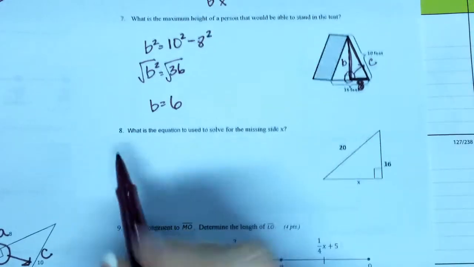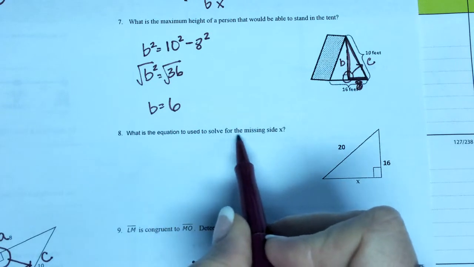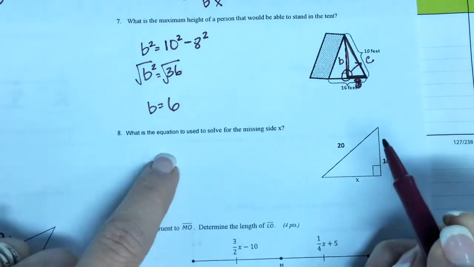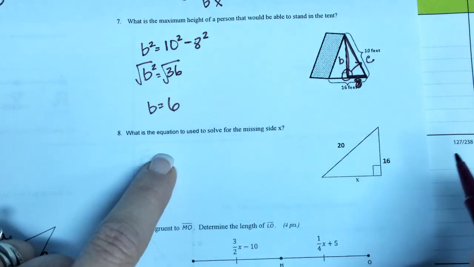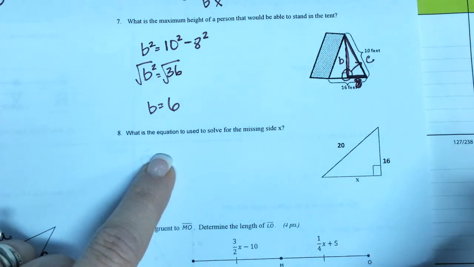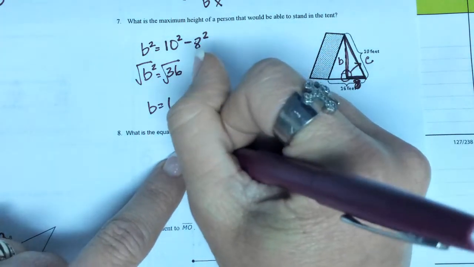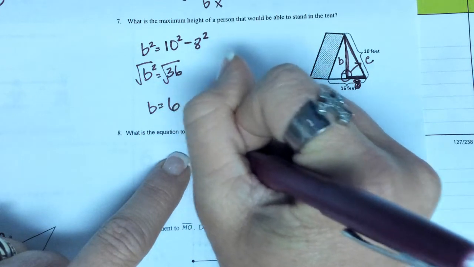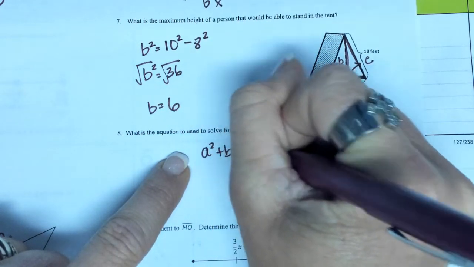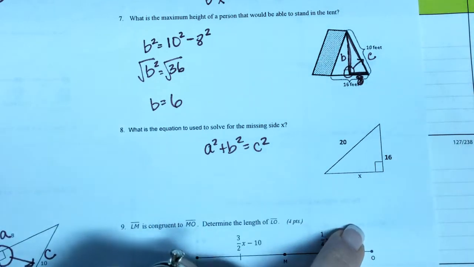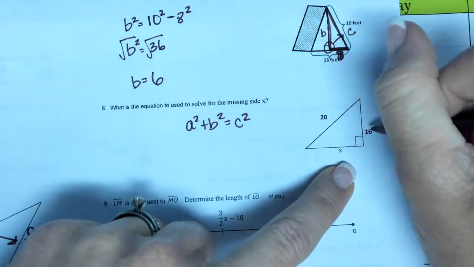Number 8. What is the equation to use to solve for the missing side x? Okay, I'm not really sure if it's just asking what equation we would use. We would use the Pythagorean theorem of a squared plus b squared equals c squared. But if they're talking about how we would set this up, let's first identify everything that we know that we have.